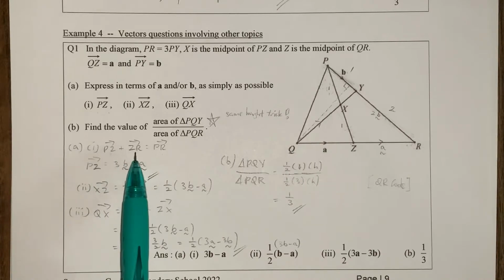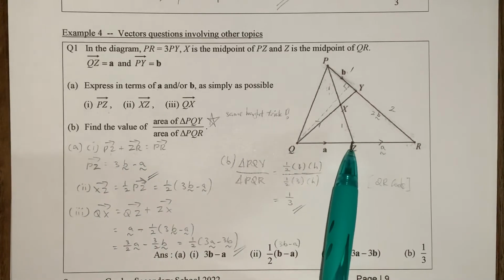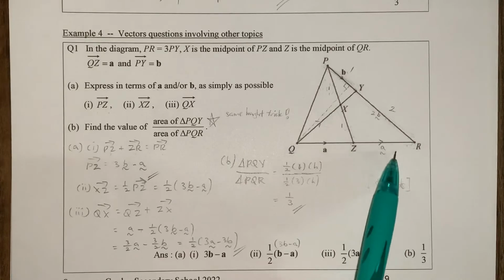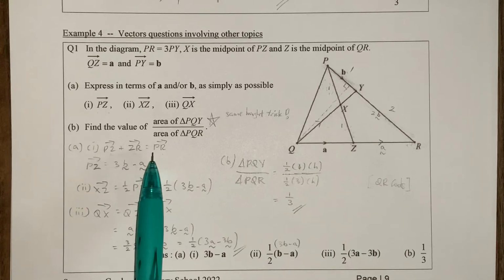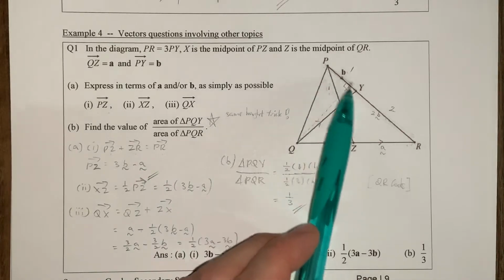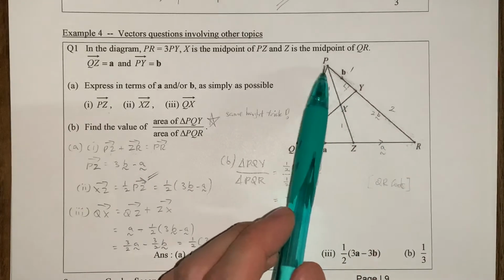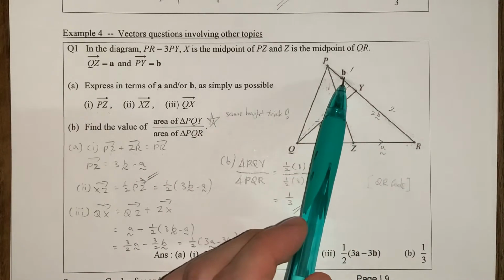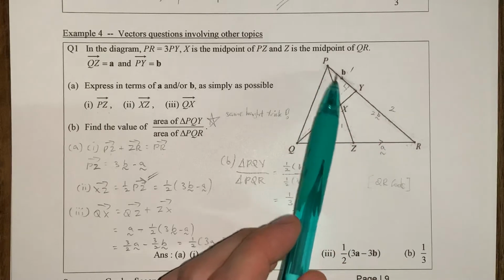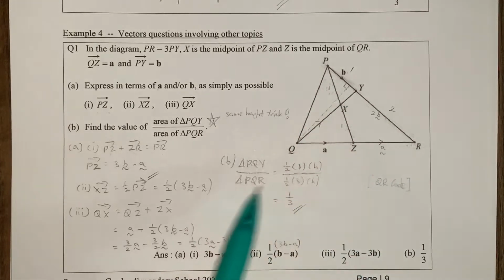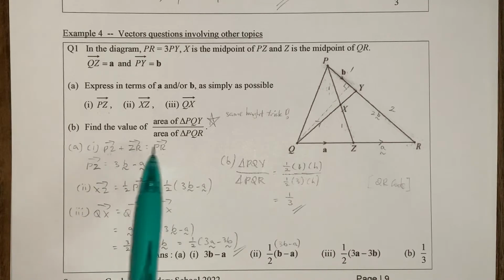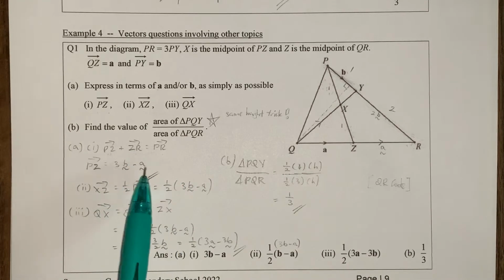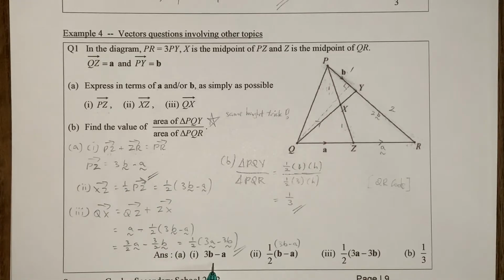So ZR is what? ZR is here, which we already said is A, same direction, so this is A. Then this PR is this whole thing, which we can tell is 3B, because this is B, this is 2B, you go the whole full length, it is 3B. That's why I'm making PZ the subject. This one I'm going to shift to the right. That's why it's 3B minus A, and that's the answer. Done.